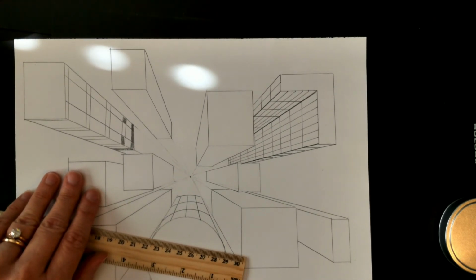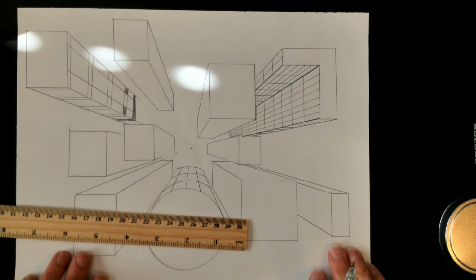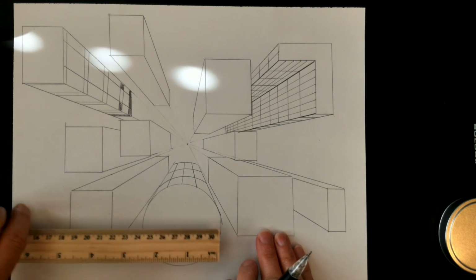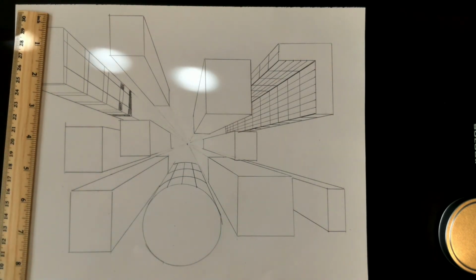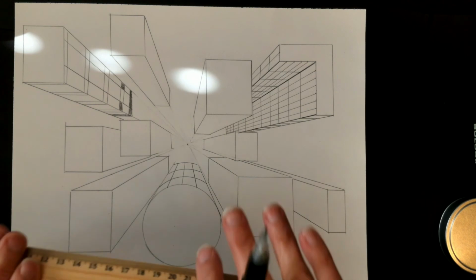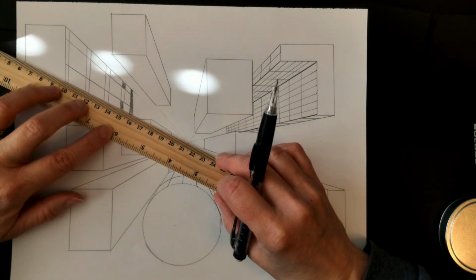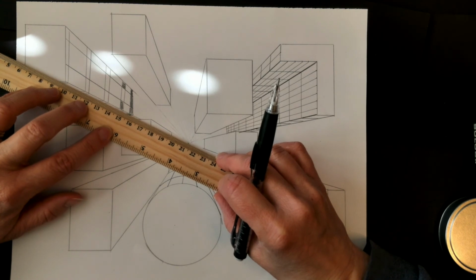You can also, sorry, there's like a glare on my paper from my lights. You can come up with whatever you want for this. I would not add a lot of shading right now. I would wait. You can also do like I did on this building. You can go back and add these corners, make these corners darker. Remember, you're lining them up to the vanishing point.